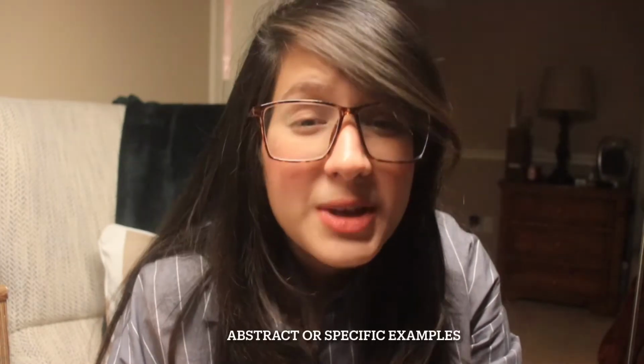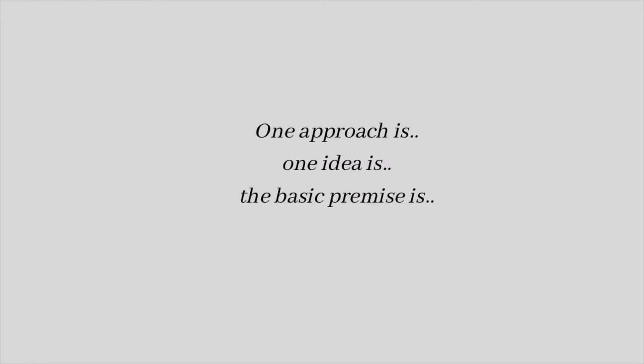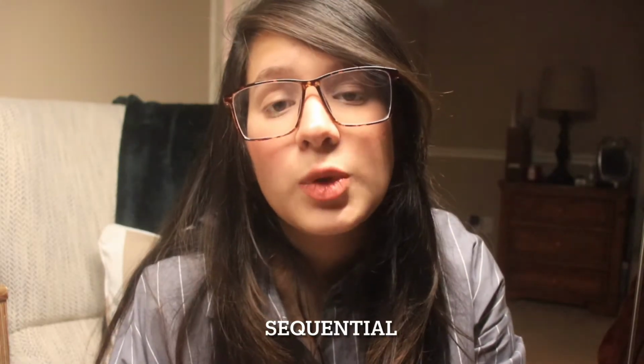Third subcategory would be abstract type or specific examples. The lecture begins with an example in these types of questions and usually includes words like one approach is, one idea is, one concept is, the basic premises, etc. And the last category would be sequential. In this category, the question has different parts like first part, second part, initially, and words like finally.